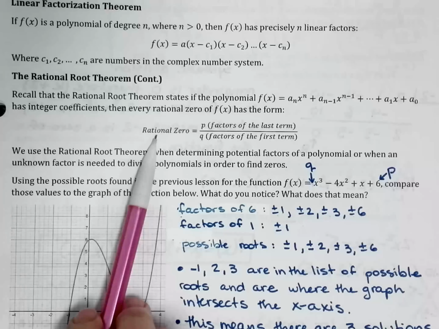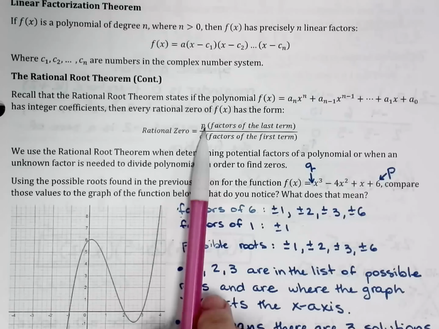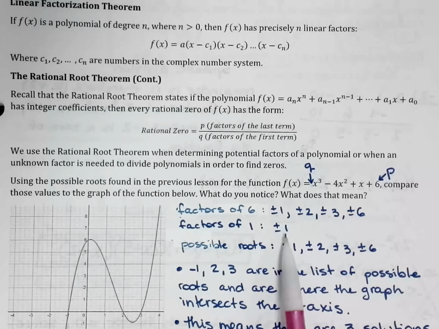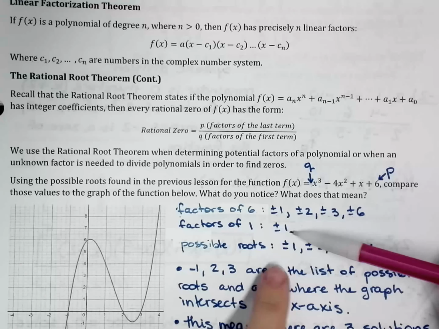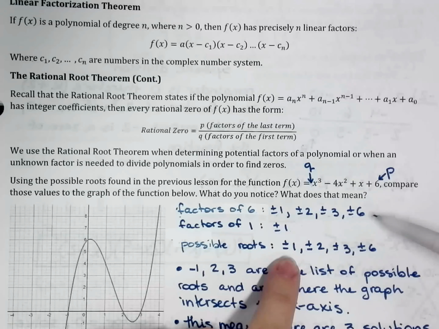Now, for the possible roots, we're going to use the rational root theorem, where I get p and divide by q. So let's start here. P is 1 divided by 1, I get 1. It's nice when q is 1 because it's just going to be all the factors of p.